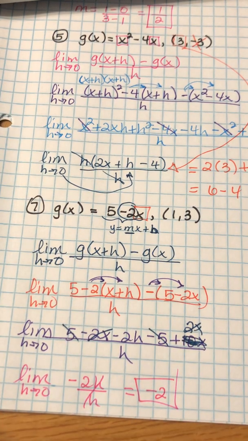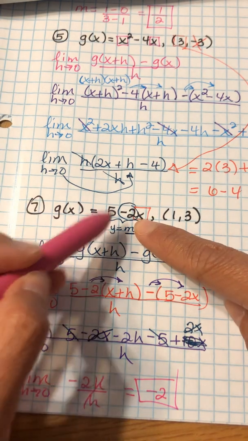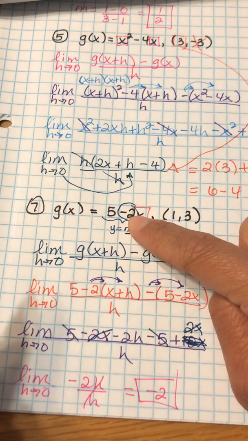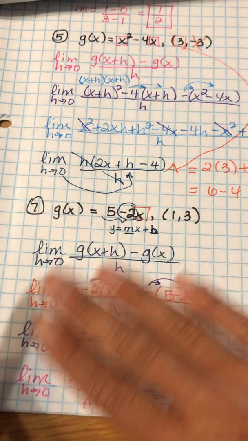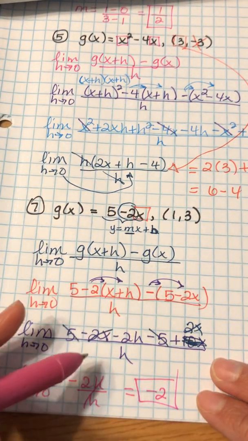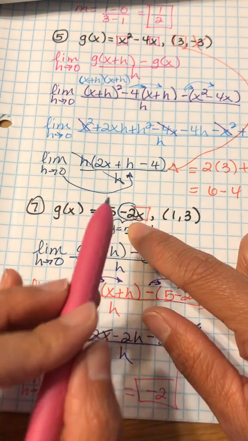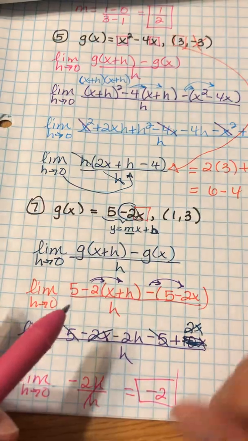That is the slope of the tangent line. So notice it's a -2, just like I said, okay? So if you notice that, you don't have to do any of this work. That saves you so much trouble. So if it's linear, your slope is the answer for the slope. Sorry if I sounded weird doing that, but I want you guys to remember.